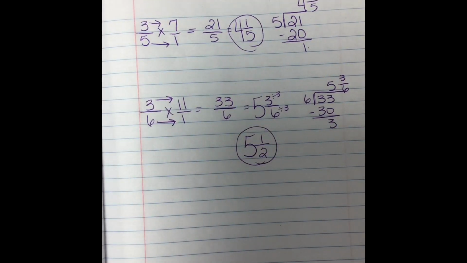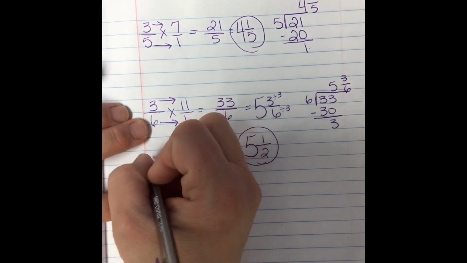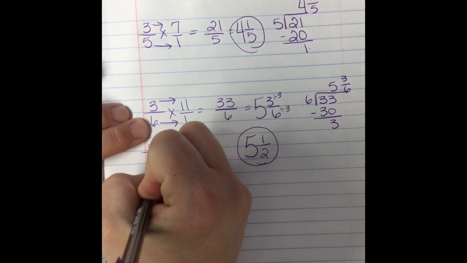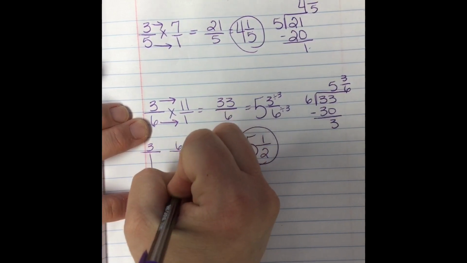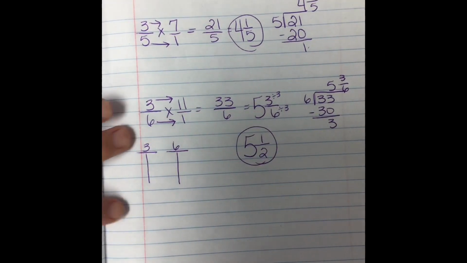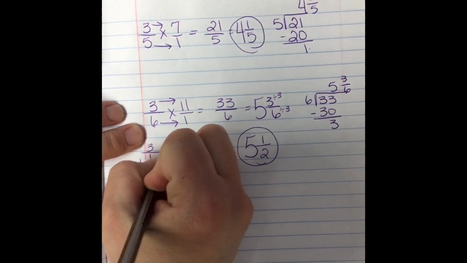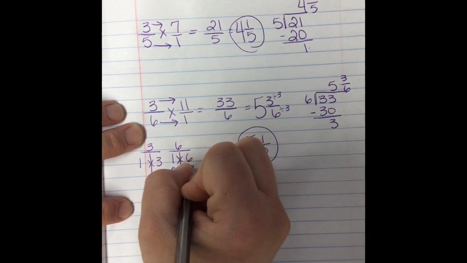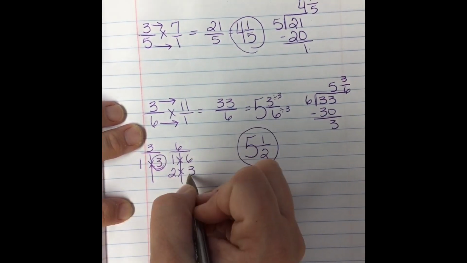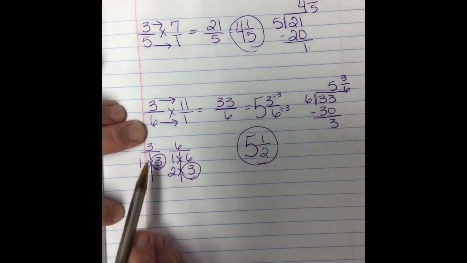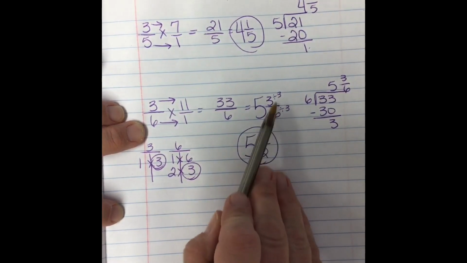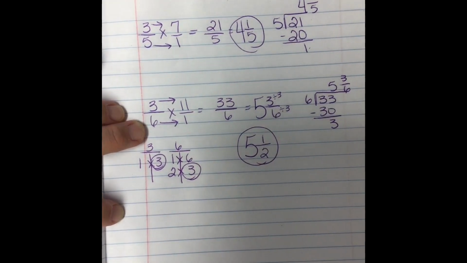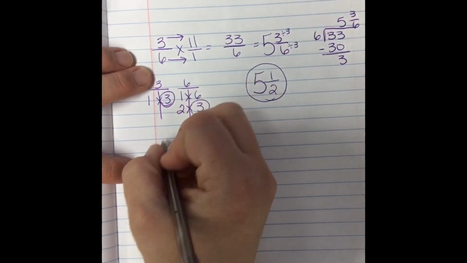If you can't look at that and know automatically, then you're going to do a T-chart, because I know that some of us still struggle to look at these visually. So I know 1 times 3 is 3. 1 times 6 is 6. And 2 times 3 is 6. So the biggest number they both have in common was 3. So that's why we divided the top number by 3 and the bottom number by 3 to get our answers. Okay? All right. Let's try this one.